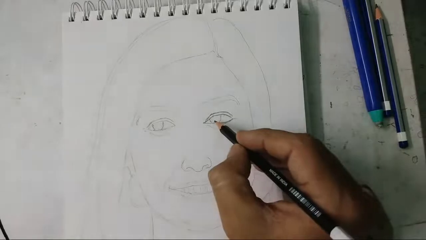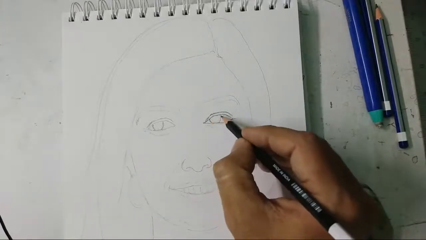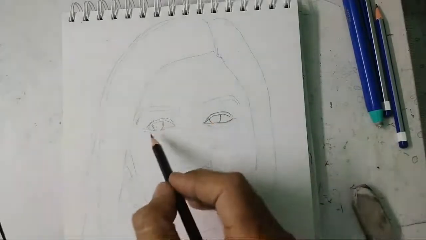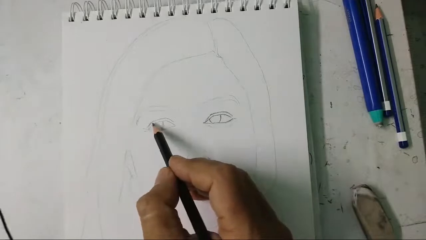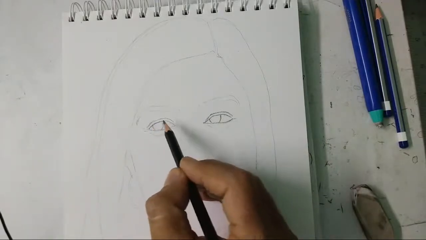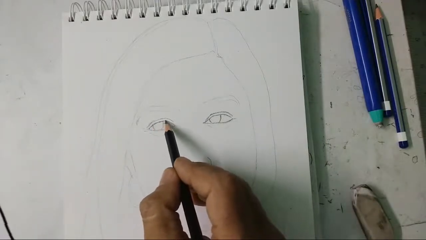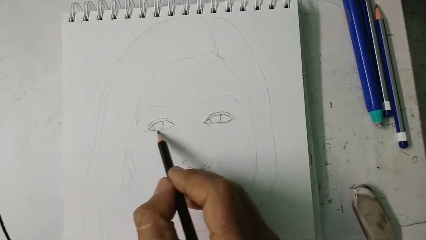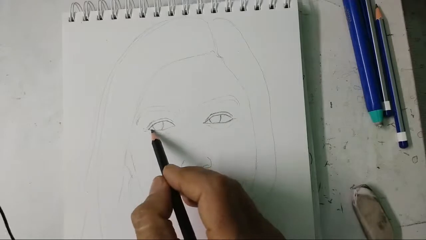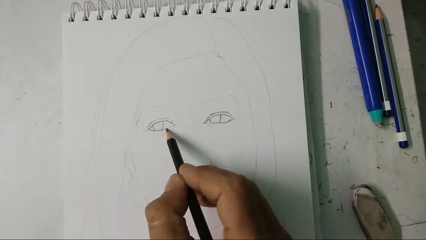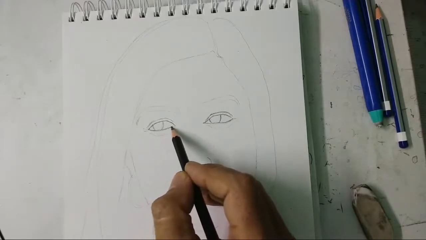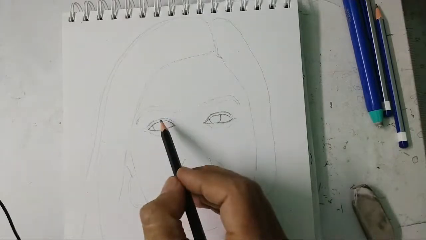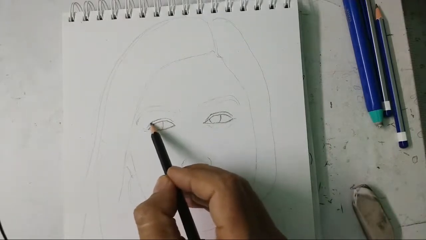The person's eyes have a particular angle, and this is an Indian face. In the Indian face, the black portion of the eye is black. In the foreign face or in the European faces, the iris of the eye is green or blue in color, but this is an Indian face.